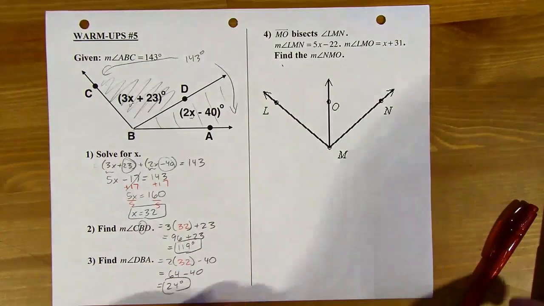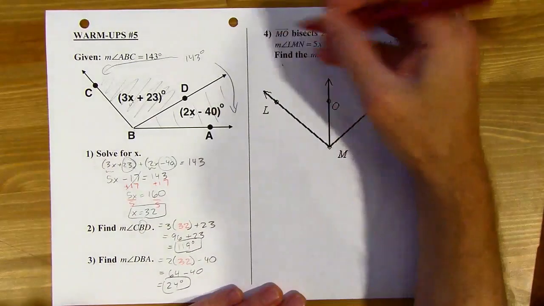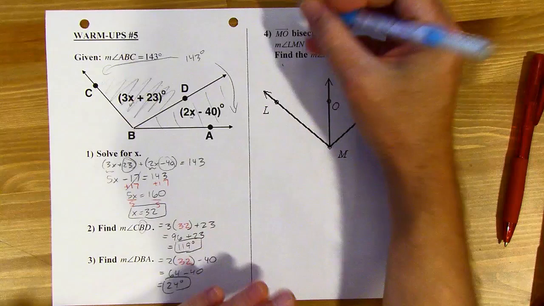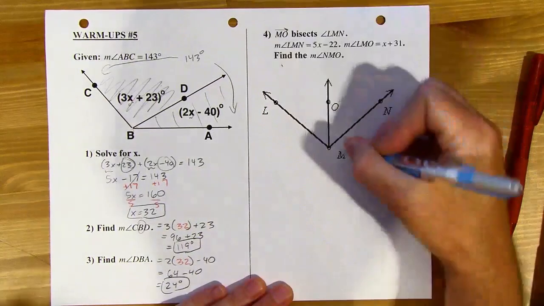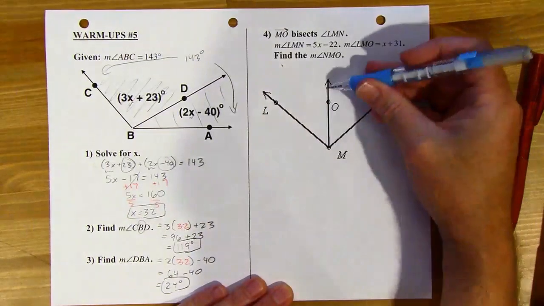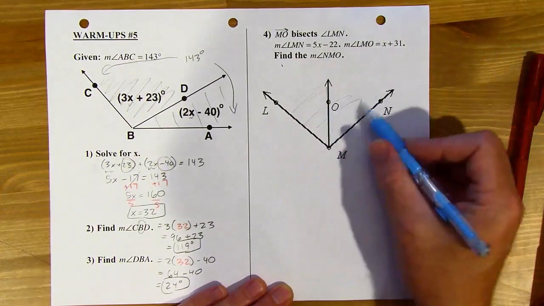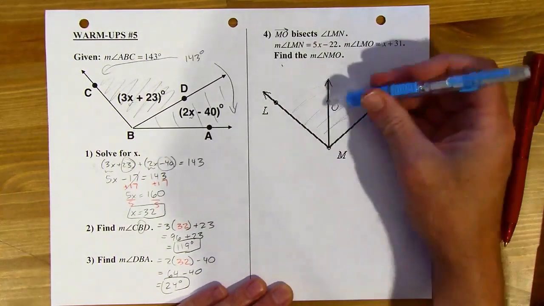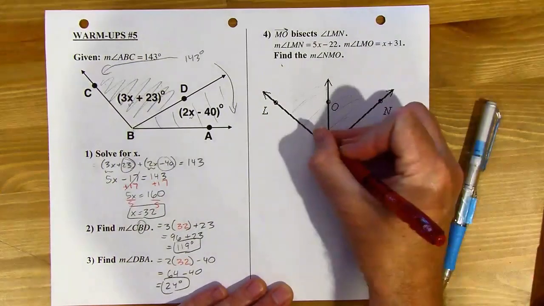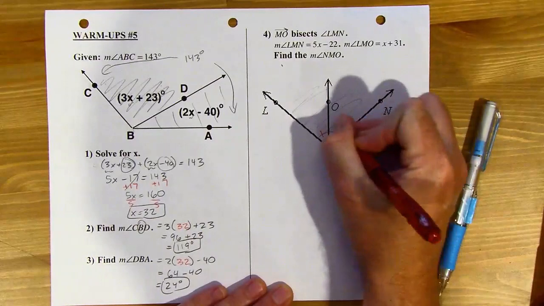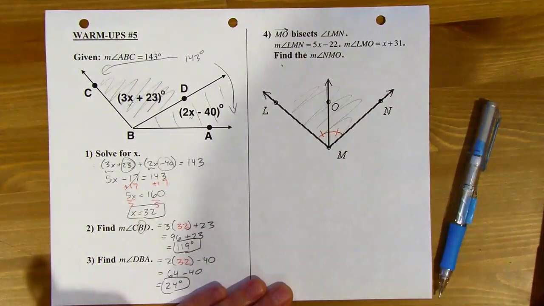Next up, here we're told that ray MO, it's hard to see, but there's a little arrow. So this is ray MO, okay, so that's this piece. They're saying that it bisects LMN. LMN is this bigger angle. So this bisects the big angle, so that means it cuts it in half. That means those two smaller angles are congruent to each other, okay?